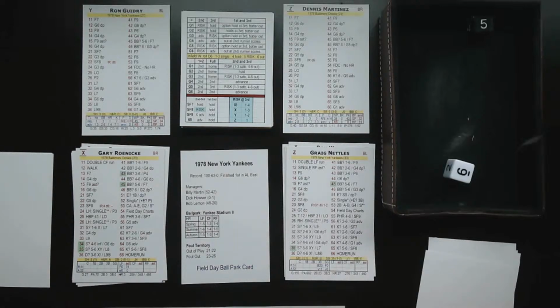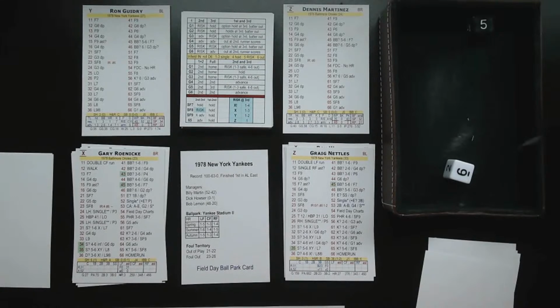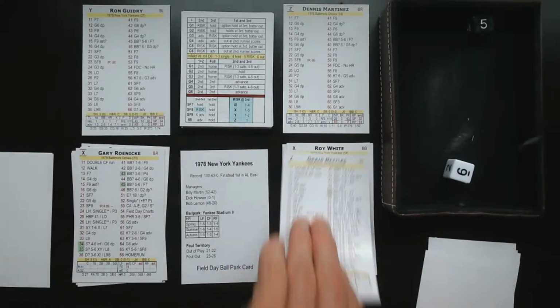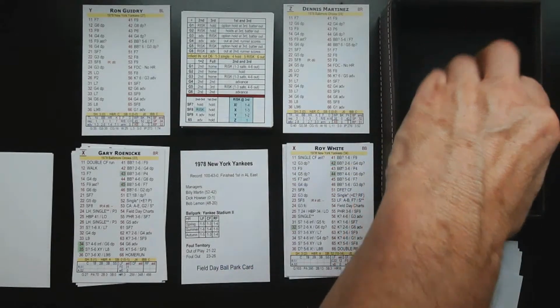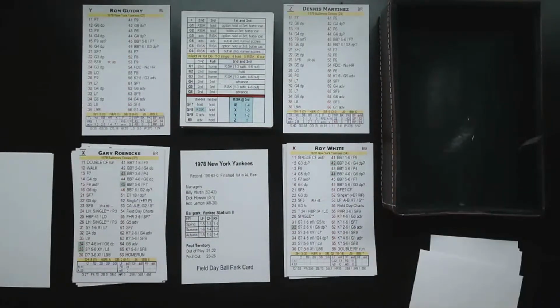So Greg Nettles is set to face Dennis Martinez, and 56. That's going to be a swing and a miss. Nettles tries to tomahawk that, tips it, and held on to by Dempsey. 1st or 2nd out of the inning for New York. And that is the first strikeout to go with 2 walks for Dennis Martinez in this game.